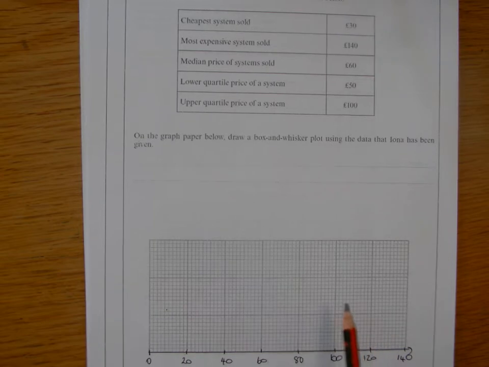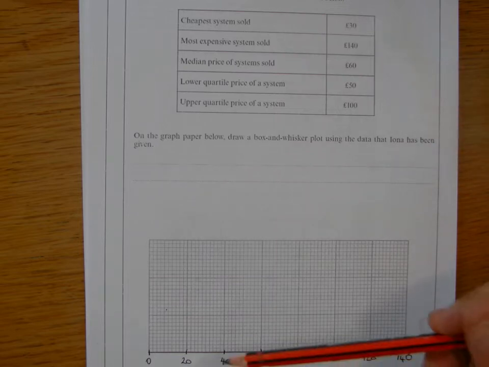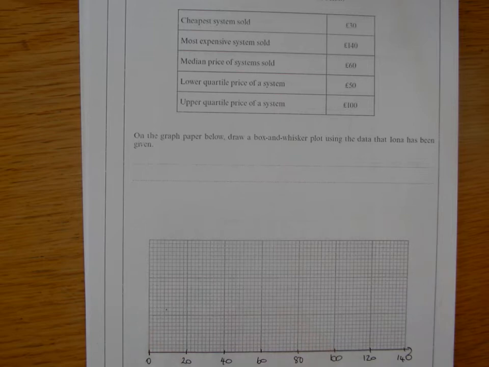So we've got to draw here the box and whisker plot, using the information here. We need to determine a scale in this question because we were given a blank canvas, and you can see here I put my scale down there. That's the scale that's going to work for this question.